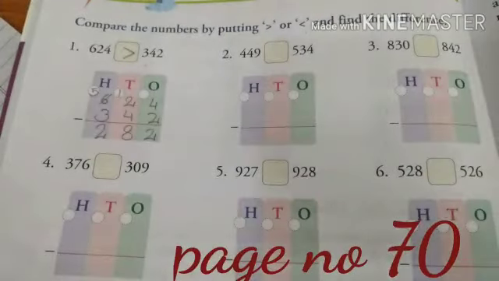So the answer is 282. Now open page number 70 in your textbook and you will all complete all the questions.